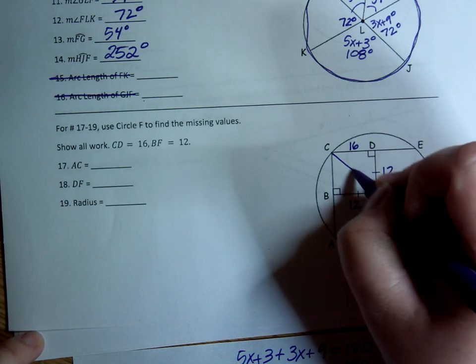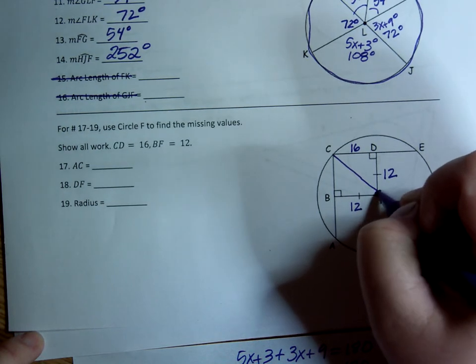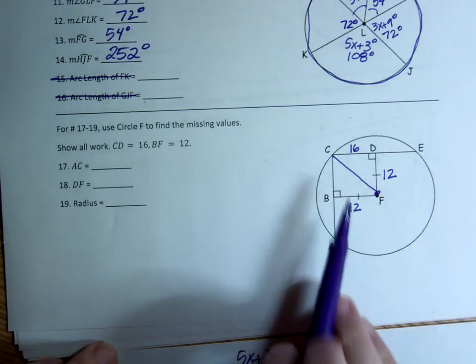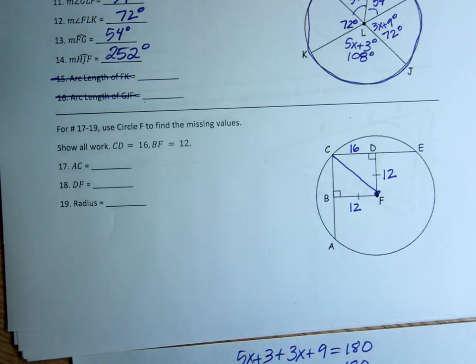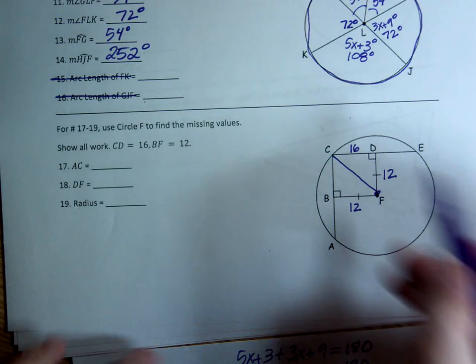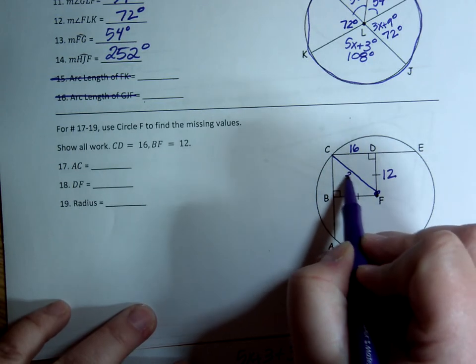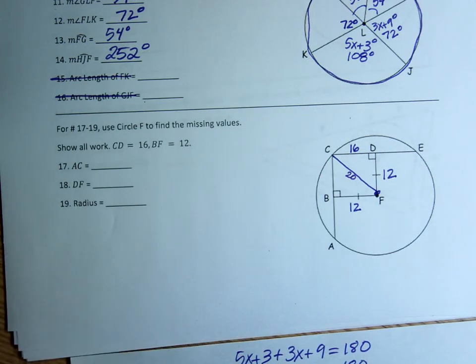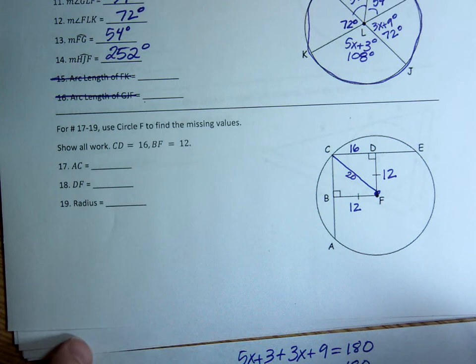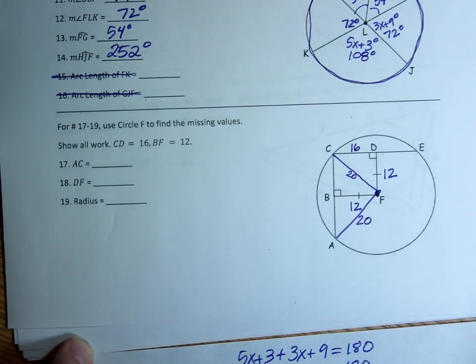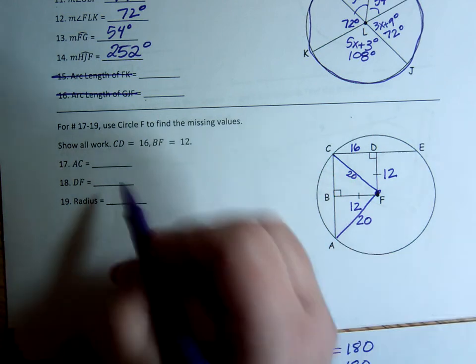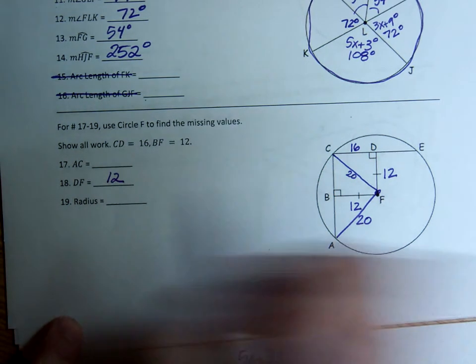If I draw CF, which pretend that meets up, sorry. This is a right triangle over here. One leg is 12, one leg is 16. So 12 squared plus 16 squared gives me 400, which is 20 squared. So the hypotenuse is going to be 20. Well, that's a radius of this circle. So FA would also be 20. And then DF, we already know that. So the radius is 20.